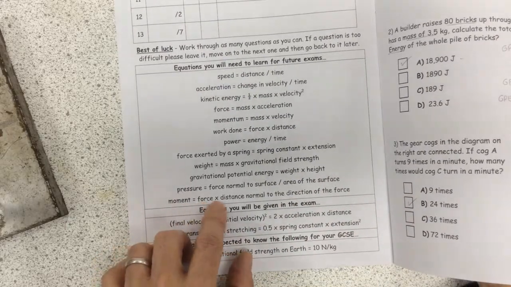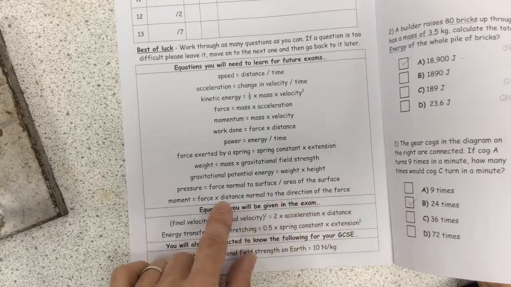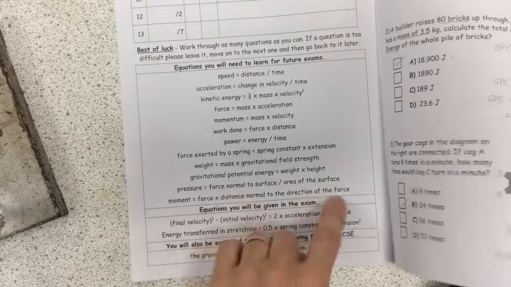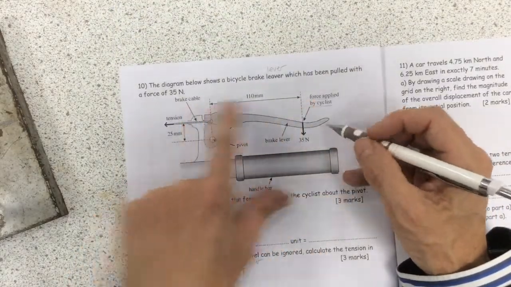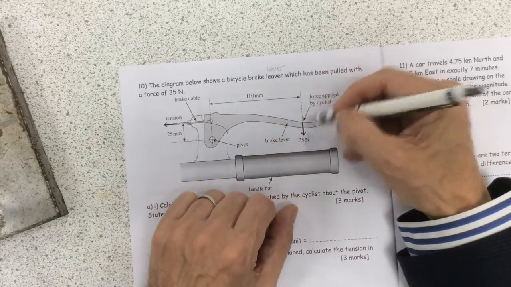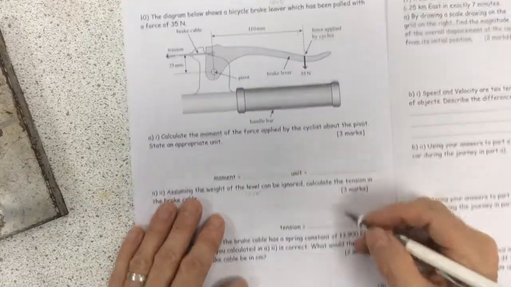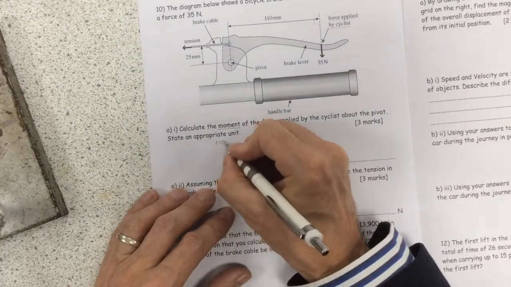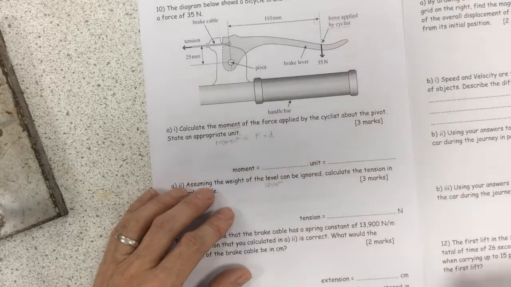Moment equals force times distance normal to the direction of the force. That means perpendicular. That's the force times the distance, and that distance there is at right angles to the force. The force is that way, the distance is measured that way, so this is a right angle. So our distance is okay. So moment equals, I'm just going to write it down, force times distance.